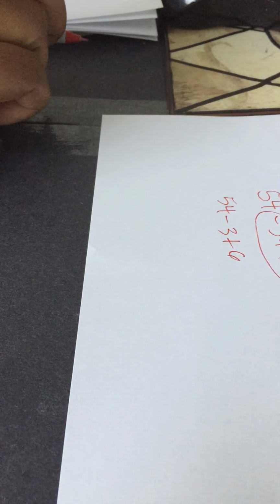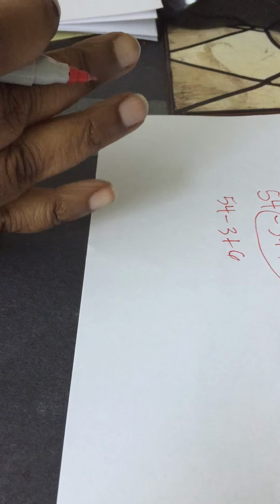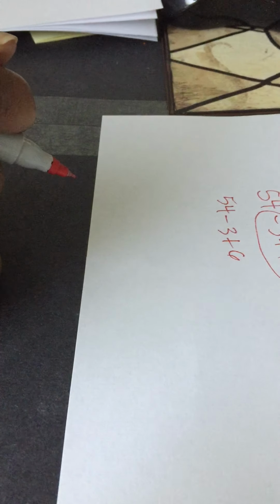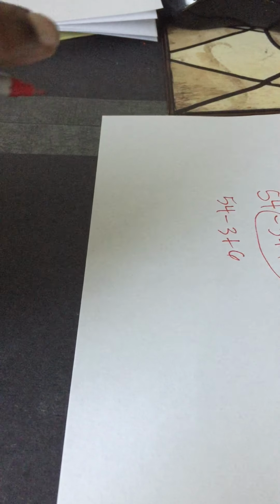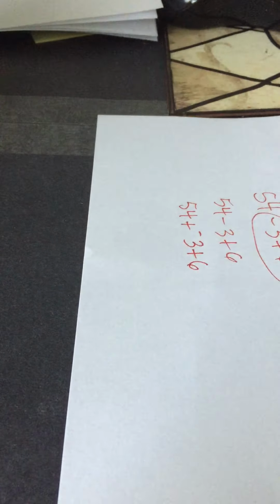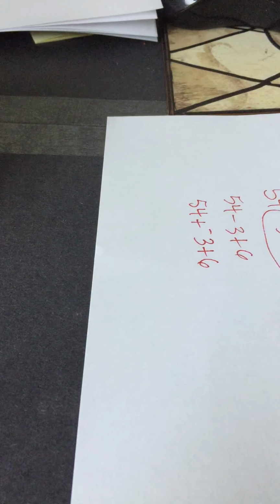And also that when you have a problem that has like negative 3, change that to addition, because it is easier for people to add than it is to subtract, okay, in their heads. So I would change this to 54 plus negative 3, and that is equivalent to taking away 3.